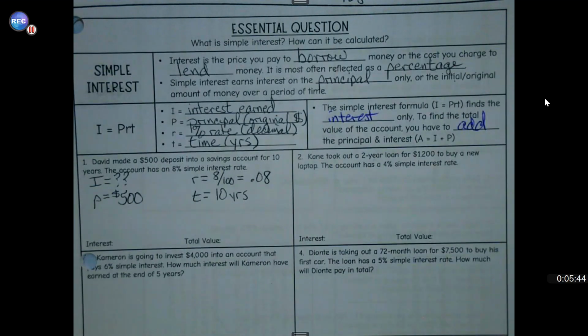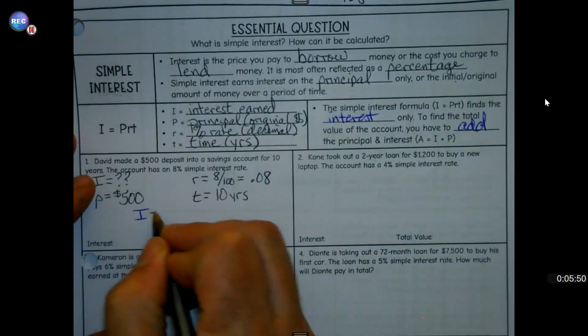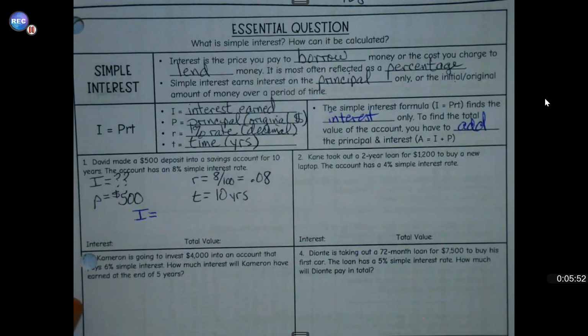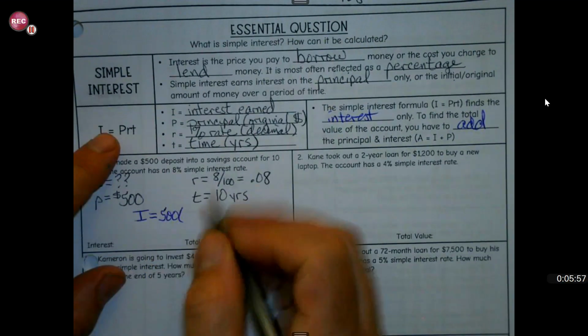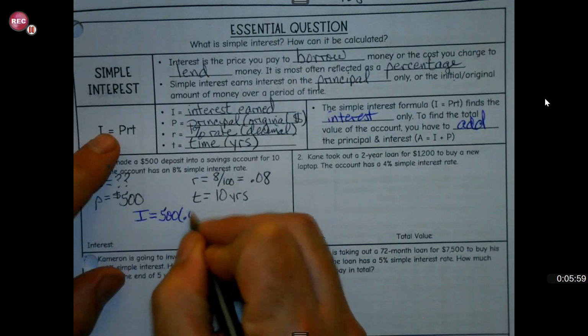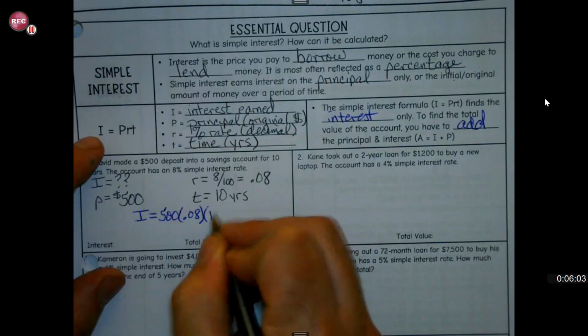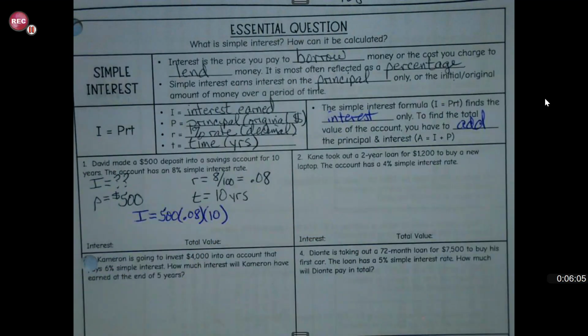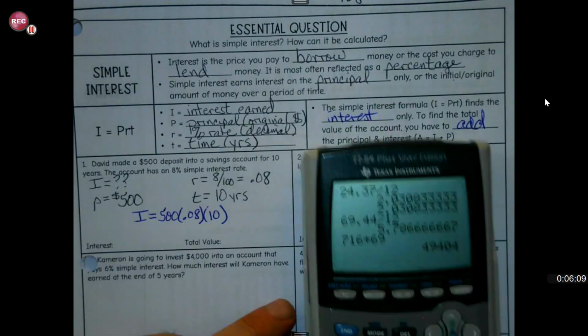So, we're going to plug this into our formula. I don't know what I is. We're going to find out though. Interest equals principal times rate times time. Simple as multiplying those together.